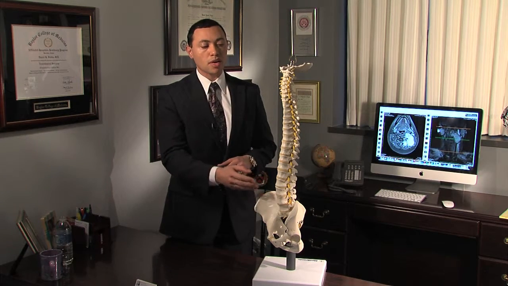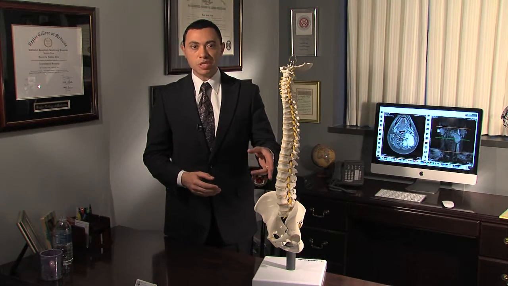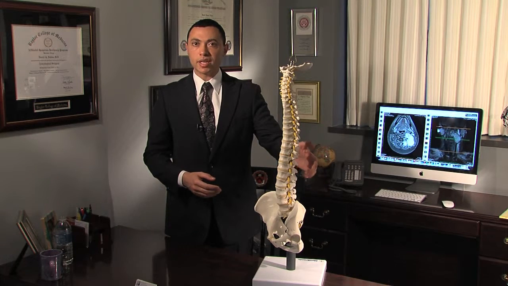The spine is made up of many different bones, as you can see here, and many different joints. Every disc, every facet is a joint in the spine, and all of those are stressed with different types of physical activity, different types of manual labor, and also with possibly carrying too much weight on our bodies. That's one of the reasons why it's so important to be physically fit and stay active.